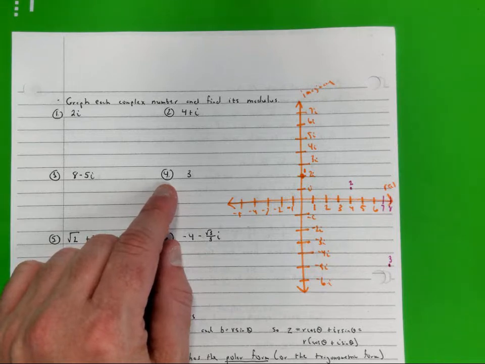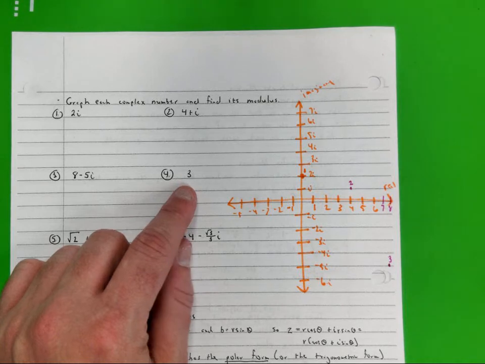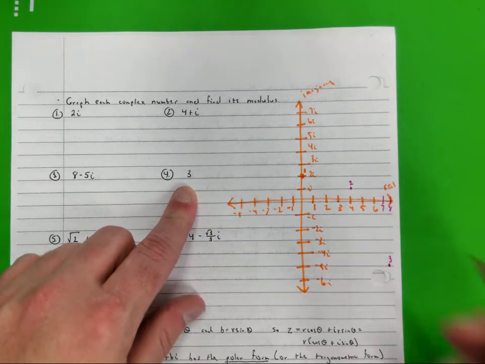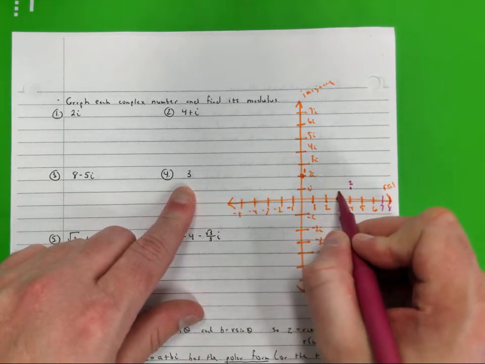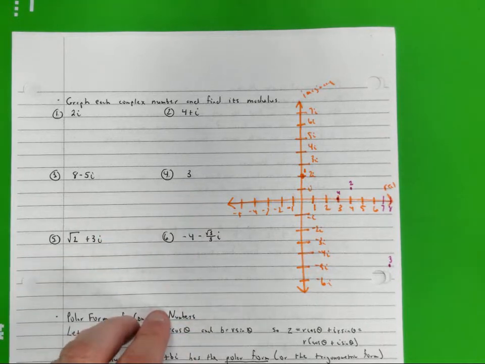Number 4, my a is what in this problem? 3. My b would be what? 0. Because remember, a plus bi, a is your real part, so you graph (3, 0). So I go over to 3 and do not move. That's that.